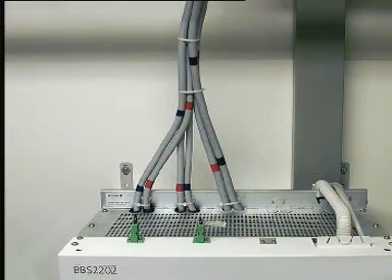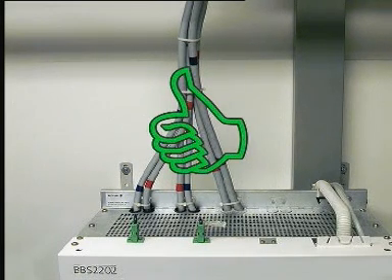Cables should be so organized as to have no sharp bends. The example shown here is perfectly acceptable.